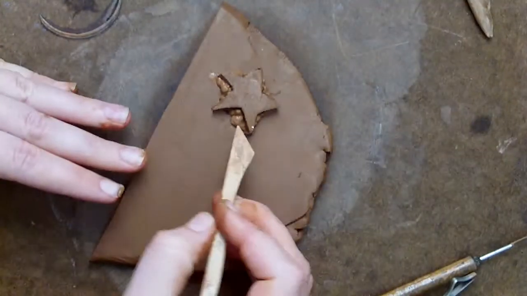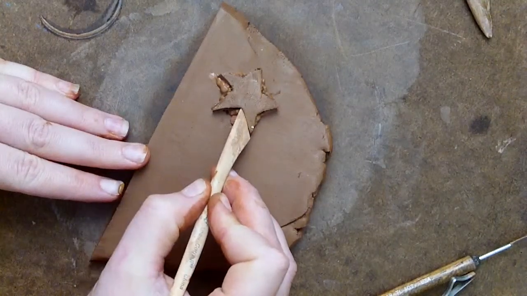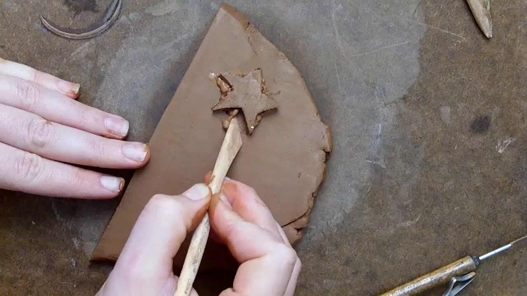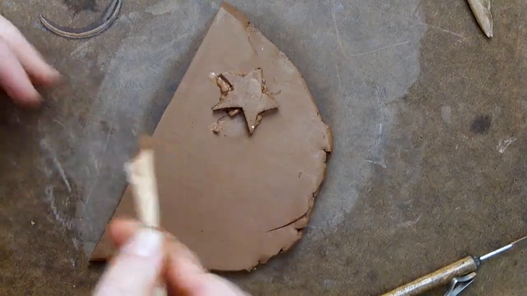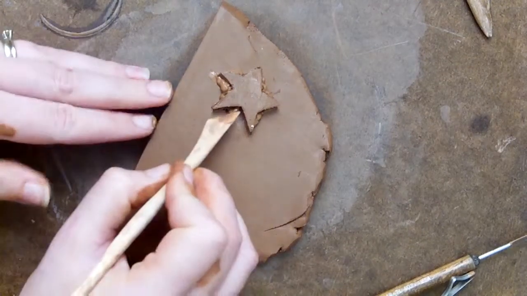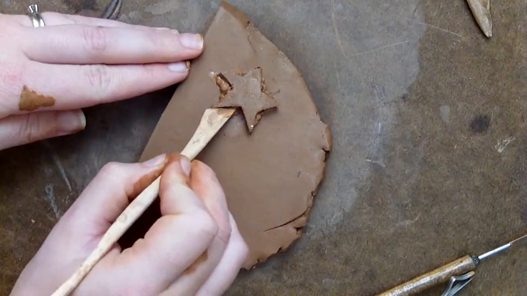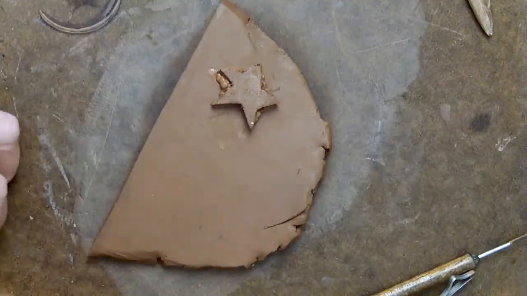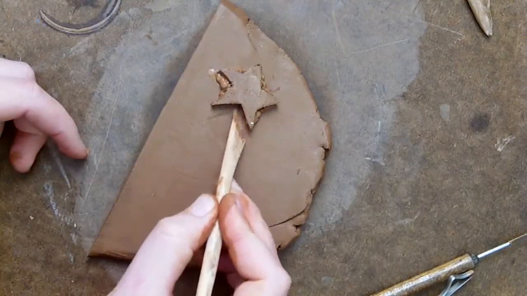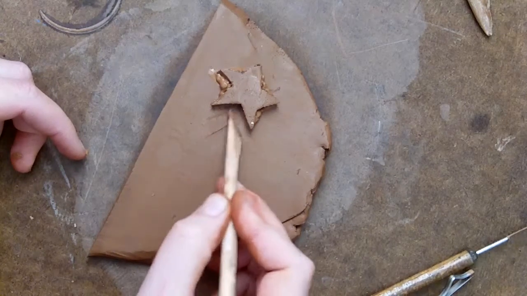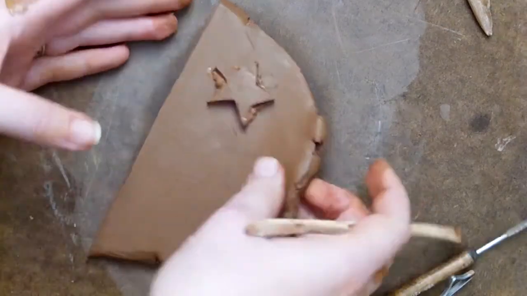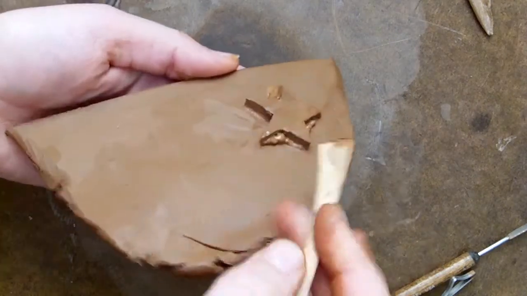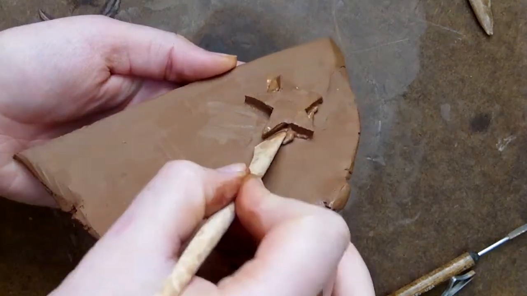So I'm putting my wood knife into the edge of my upper object, scraping the edge down onto the base piece, and smoothing away any excess slip. This is helping to really firmly join my top piece to my base piece and neatening up my edges. I don't want any gaps left between the top and the bottom pieces. So you can see how gaps are disappearing and excess slip is disappearing as I do this.